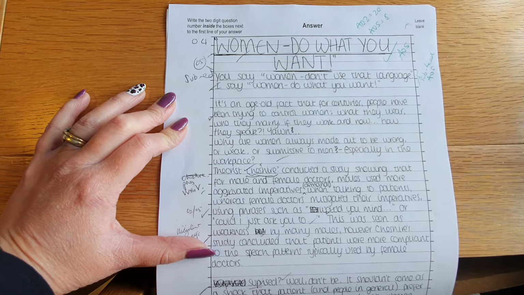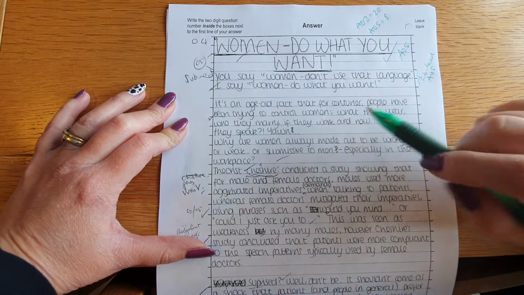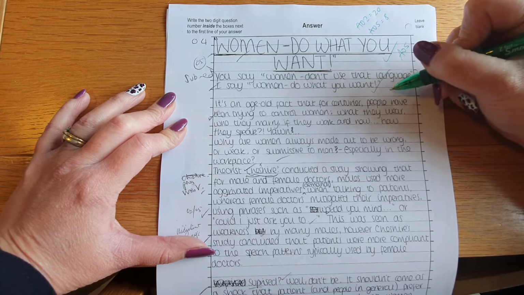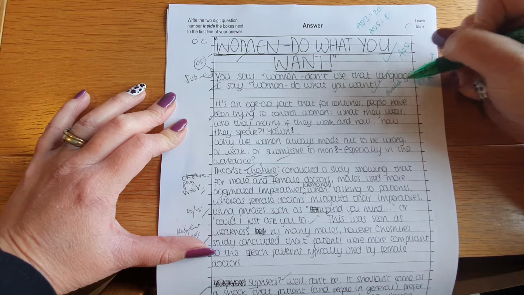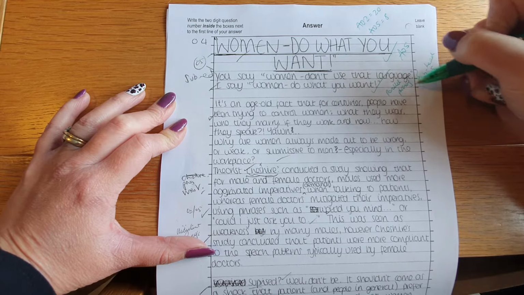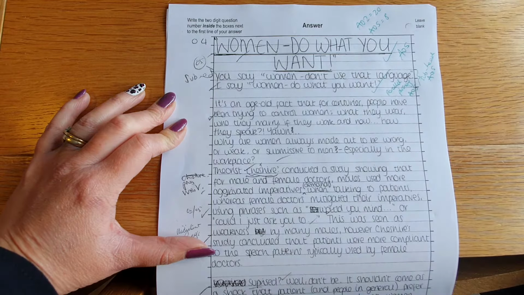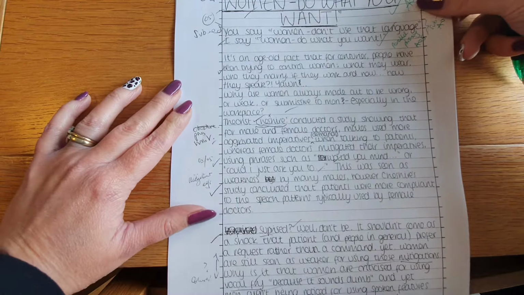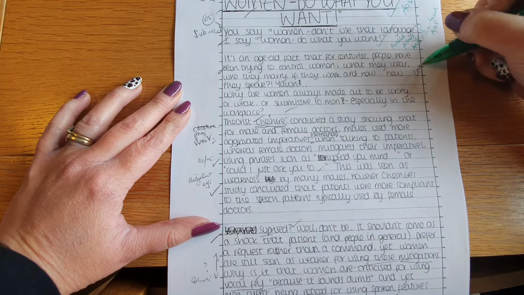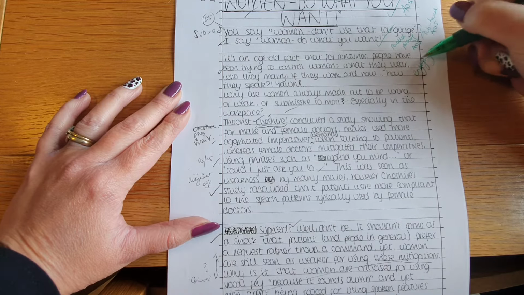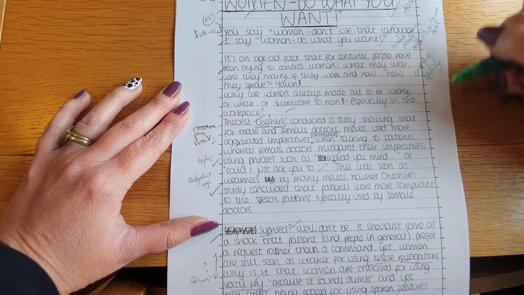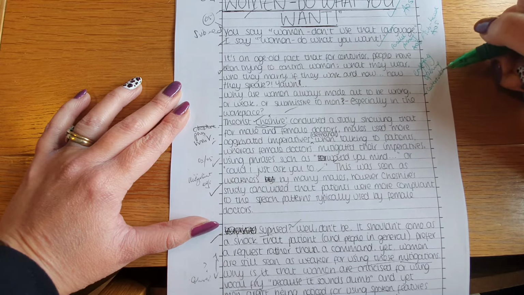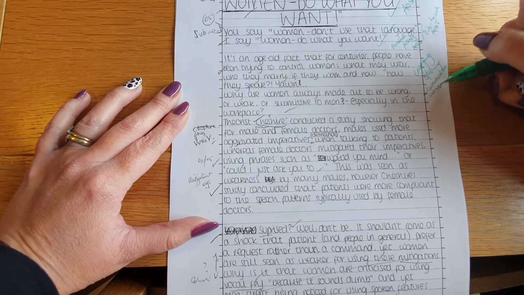Again, AO5. You say women don't use that language. I say women do what you want. So we've got a device there. We've got this parallel phrasing. So she'd also be picking up marks here for using devices as well. Now, she starts here with an engaging opening, where she contextualizes women's issues and women's language.